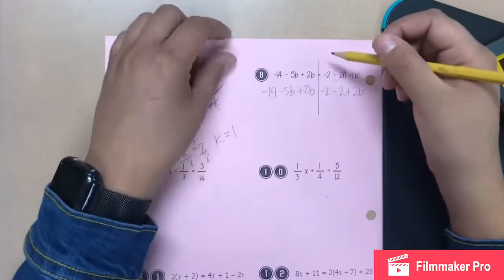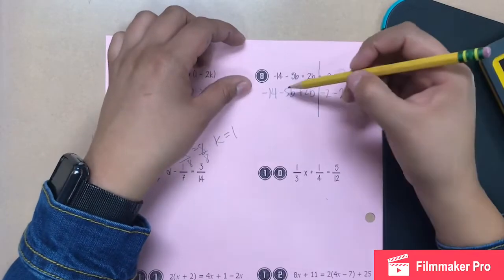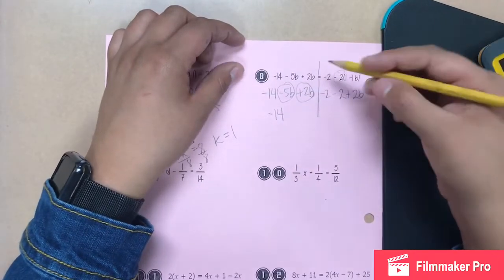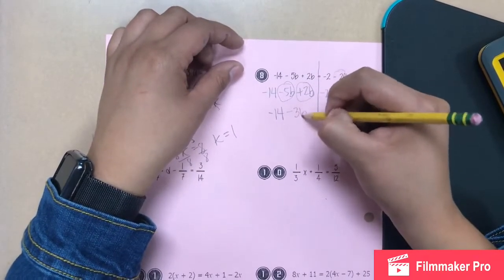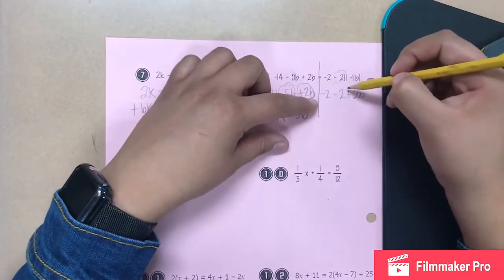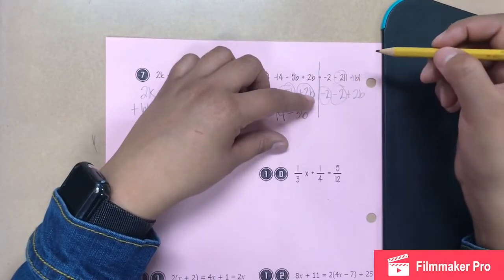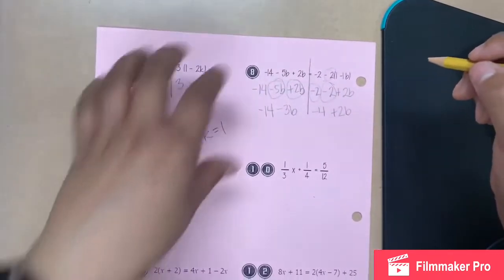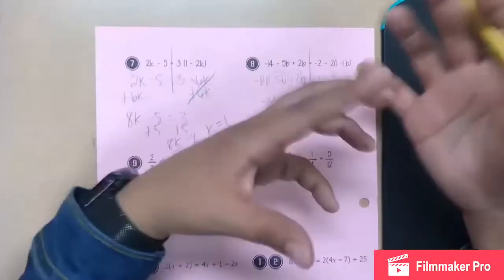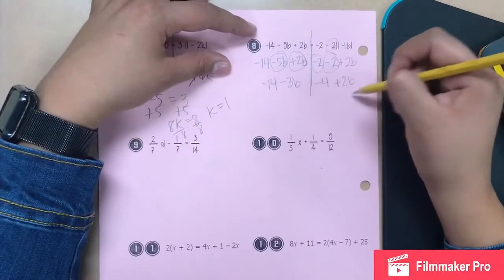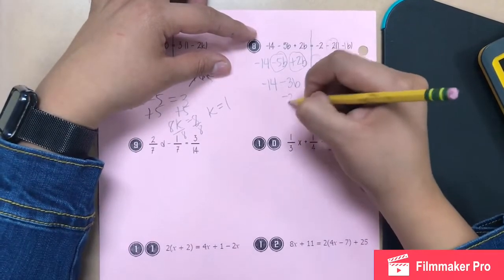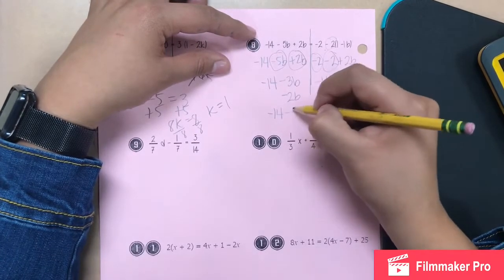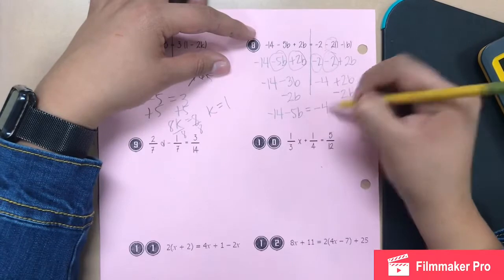Then I look for like terms. So if I look on the left side of the equation, I can combine negative 5b plus 2b. I'm going to bring down that negative 14. Negative 5b plus 2b is negative 3b. If I look on the right side, I can combine negative 2 and negative 2. Negative 2 minus 2 is negative 4 plus 2b because nothing can combine with 2b. Then I want to move that variable to the left, so the opposite of positive 2b is to subtract 2b. So I have negative 14, negative 3 minus 2b is negative 5b equals negative 4, and that cancels the 2b's.